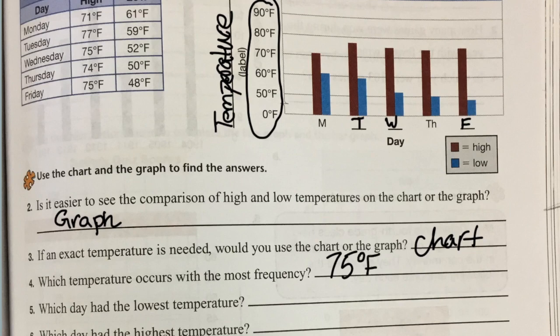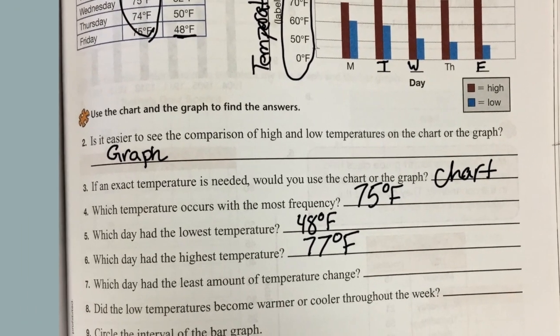Okay, what day had the lowest temperature? Let's look at our lows. And here we do have a 48. I'm not seeing anything else lower than that, so that would be 48 degrees Fahrenheit. Now we have what day had the highest temperature on number 6. Let's look over here to our high temperatures. We have 75, but I see a 77. So let's write 77 degrees Fahrenheit because that was the highest temperature. Okay, moving it down slightly.